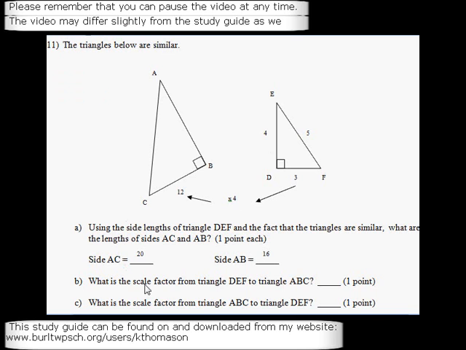Alright, so B says, what is the scale factor from triangle DEF to triangle ABC? So we want to go from here to here. So whatever we're multiplying by, the height and the width by, that's going to be our scale factor. So our scale factor is 4.